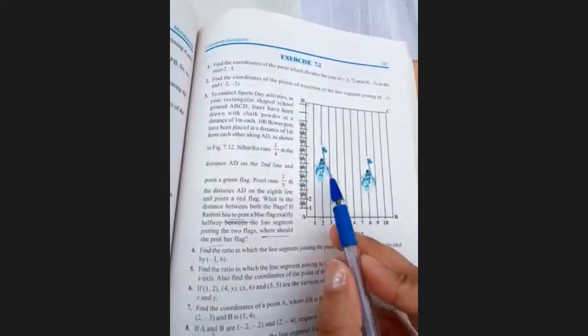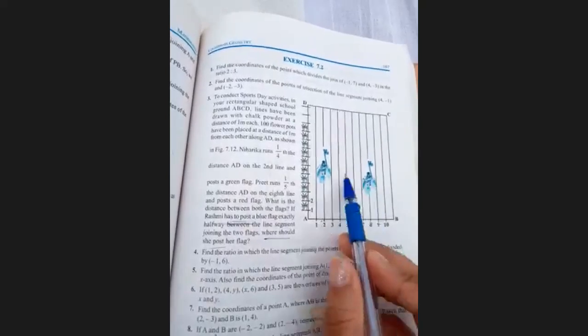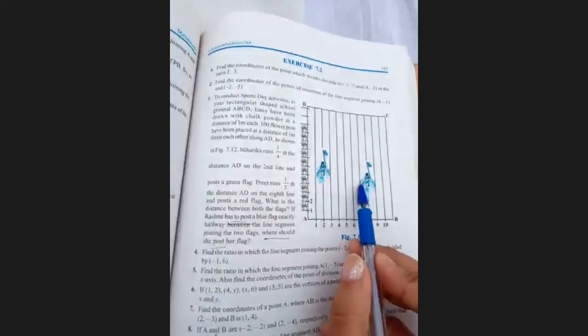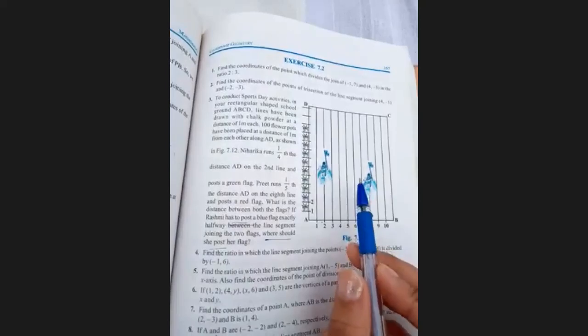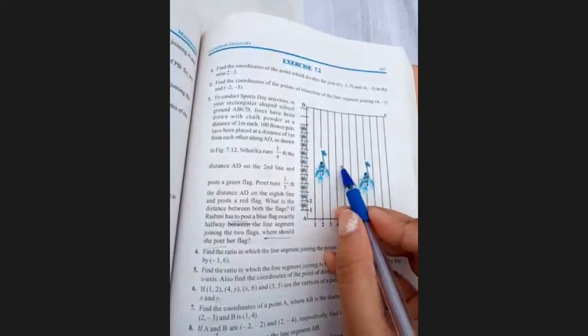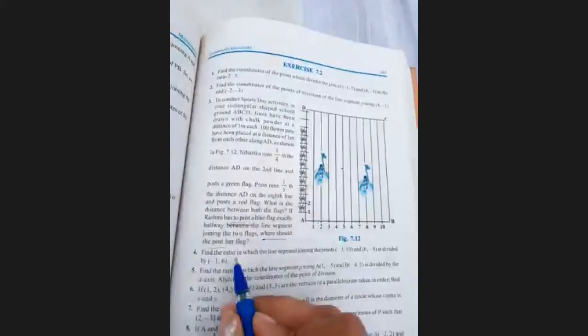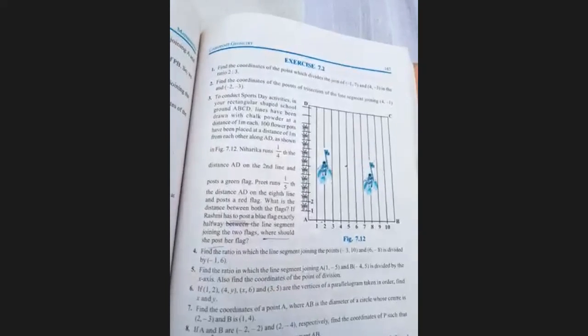So it means firstly we have to find out the distance between both these, Niharika and Preet, and after that you have to find the length, I mean completely किस distance पे रश्मि post करेगी flag को. Okay, now I hope question to understand कर रहे होंगे आप लोग सभी. How we can do this?